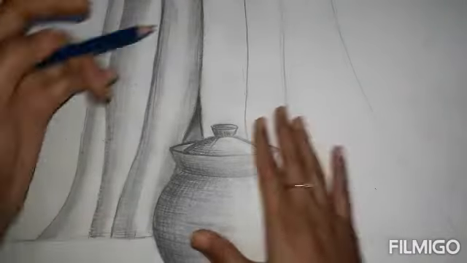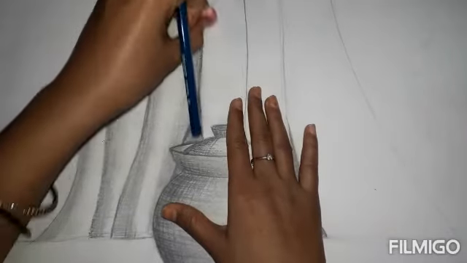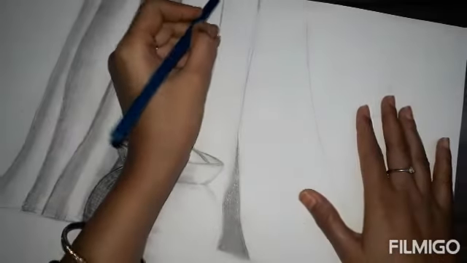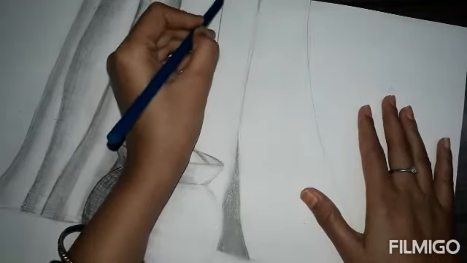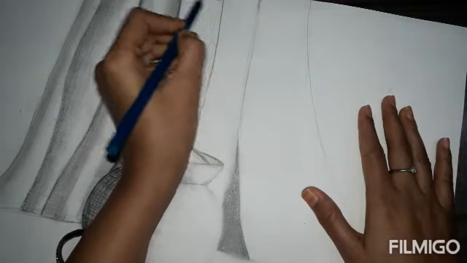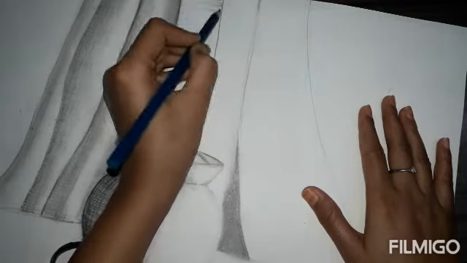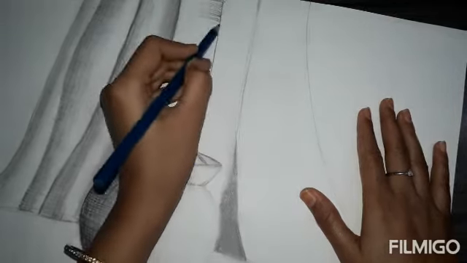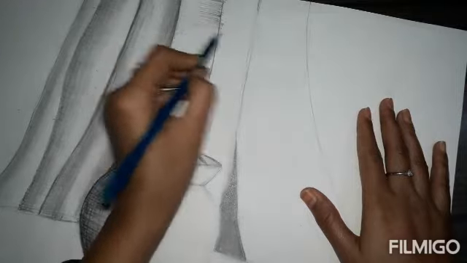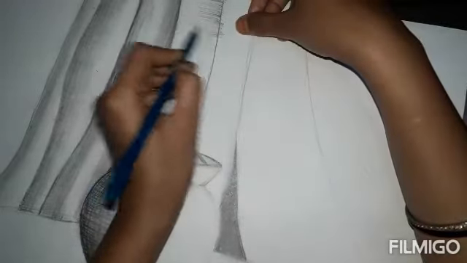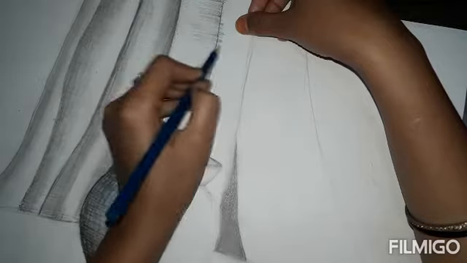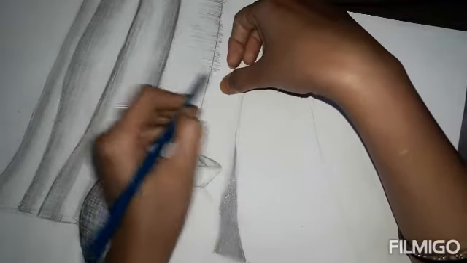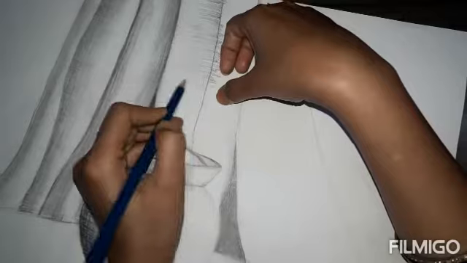So what I'm going to do is leave a tint on that side, and I will shade the next side. As I'm doing my shading on only one side, I can take a little bit longer strokes because I have space on the pleat.